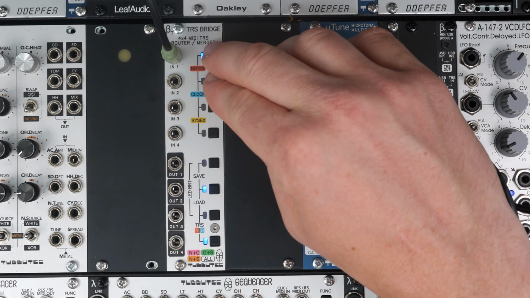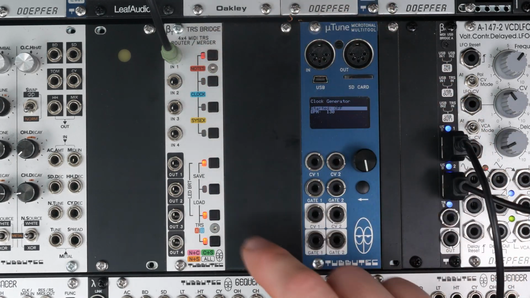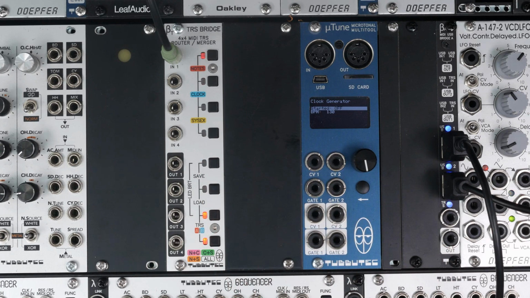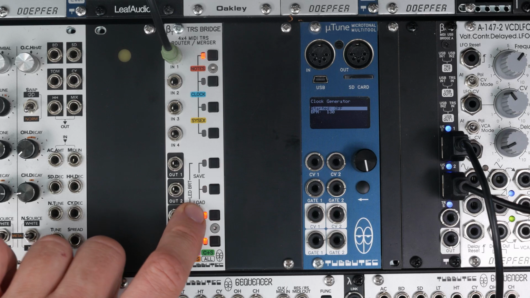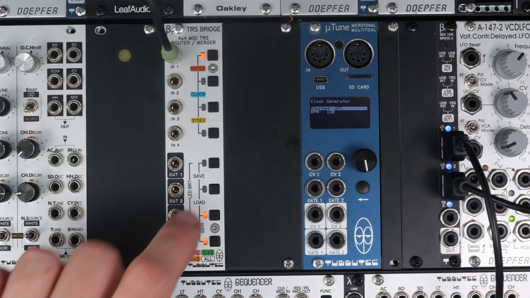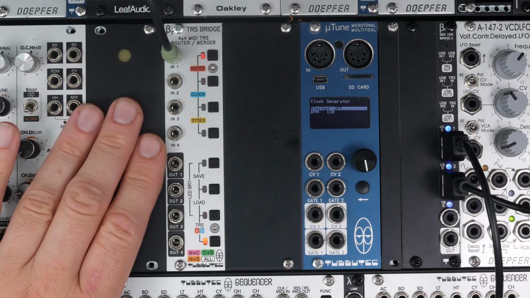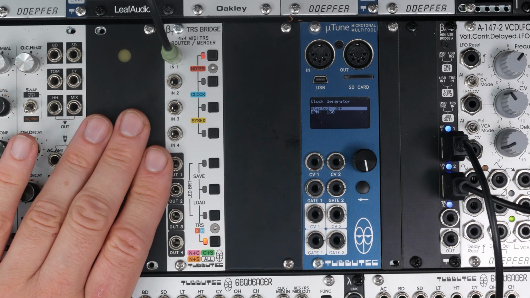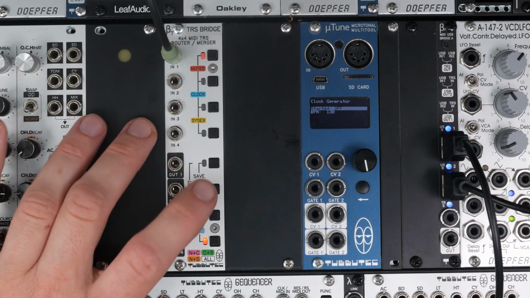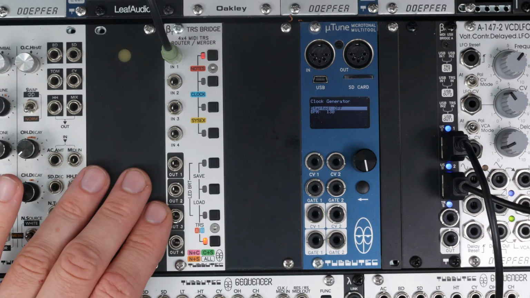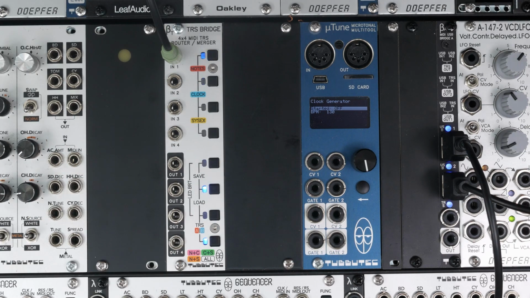There are also some additional features. For example, if I route notes, normally if I turn off a routing, that might cause hanging notes, because a note on had been sent, but no note off. TRS-Bridge avoids this by memorizing which notes are currently turned on, and if you turn off a connection, it sends MIDI off messages.